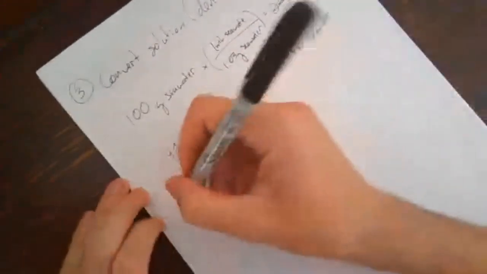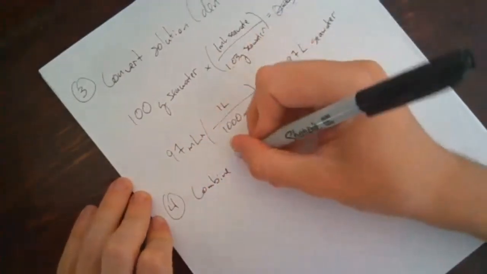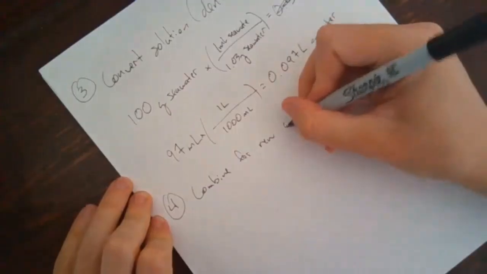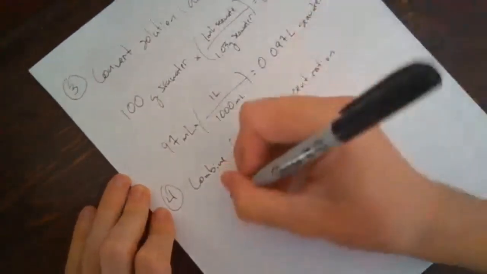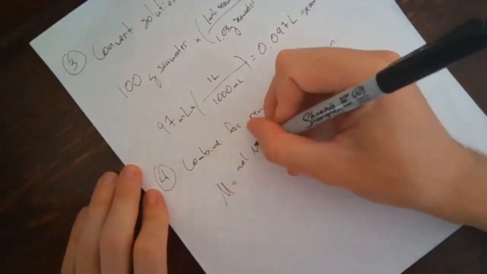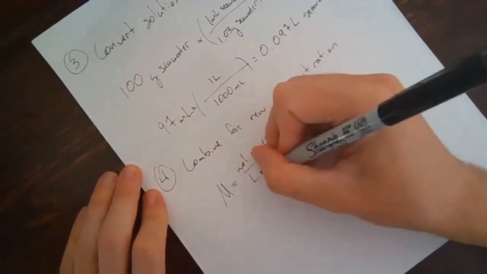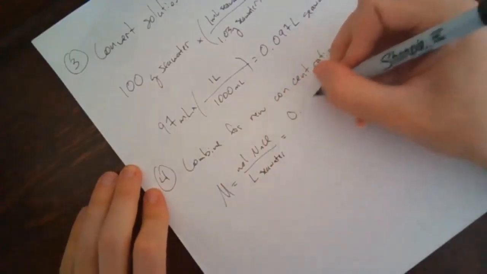And so the final step: I got the components. I got my new numerator and denominator. Well, I want to put them together. Molarity in this case is going to be moles of NaCl for liters of seawater. I calculated those out.